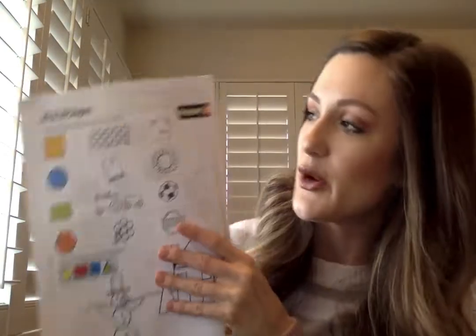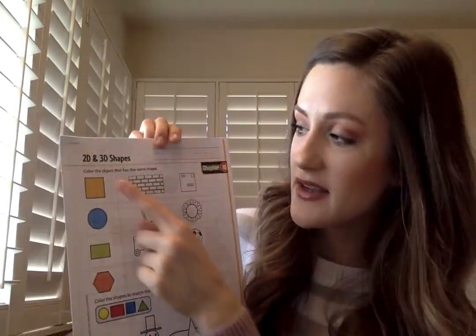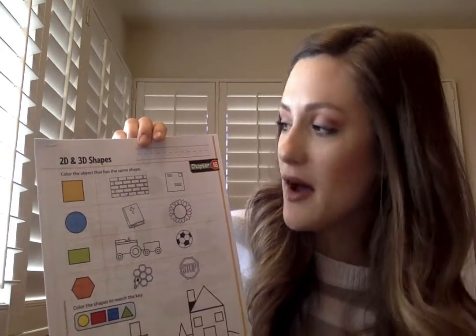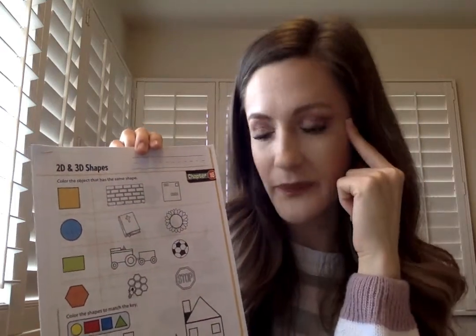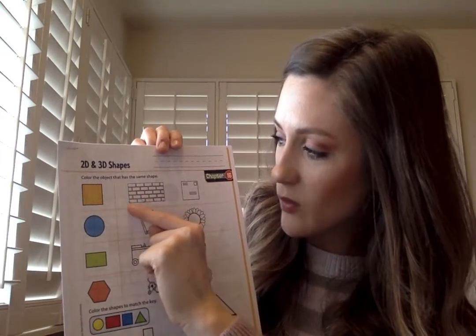So you're going to need to get some colored pencils or some crayons to help you finish this, but I want you to pay close attention to how to do it, and then you'll go on and do it at your house. So it says at the top, color the object that has the same shape. What shape is this here? That's right, it's a square. So which one has the same shape? Well, is it this wall of bricks?